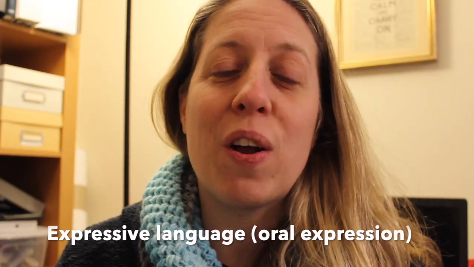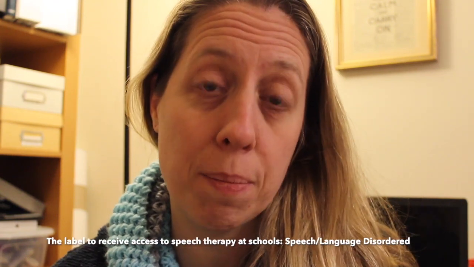So if they're lacking the ability to understand that skill and express it, that's a concern, depending on their age, of course. But that's what I need to see to be able to give the label of speech language disordered, which is typically what it's referred to during an eligibility meeting. I don't want to give the label of speech language disordered to a child that can speak well. Obviously, that would be pretty sad if I did that.